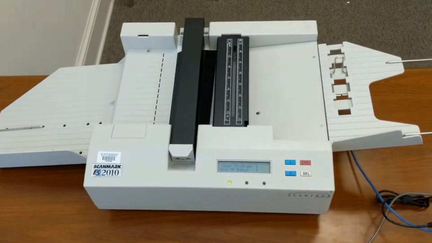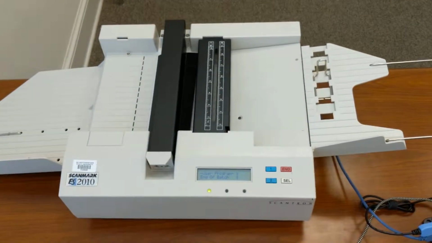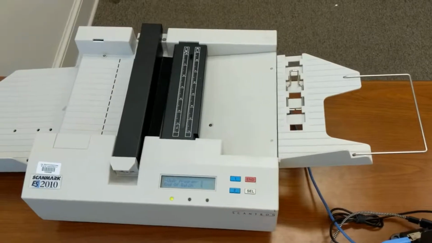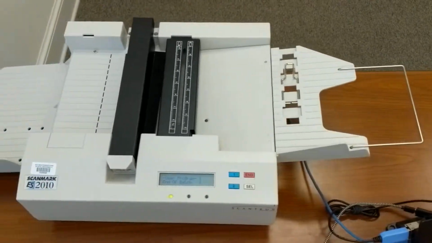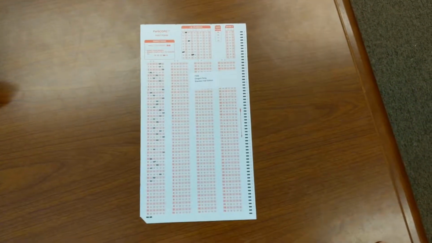And here is what we do with the Scantron. This is our Scantron machine. It's pretty old. It's dated, I believe, 2012, maybe even earlier. Anyway, for many years we were using these Scantron sheets.